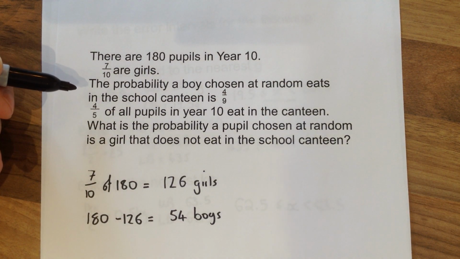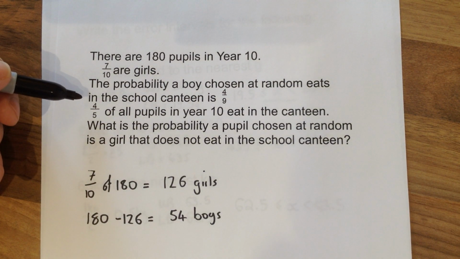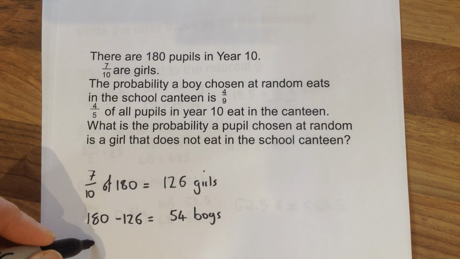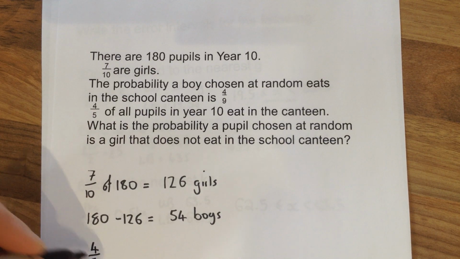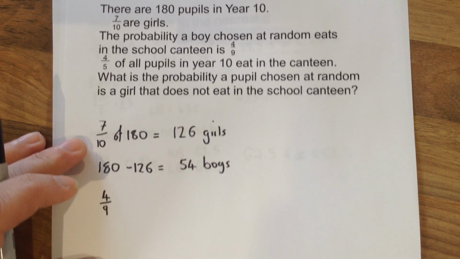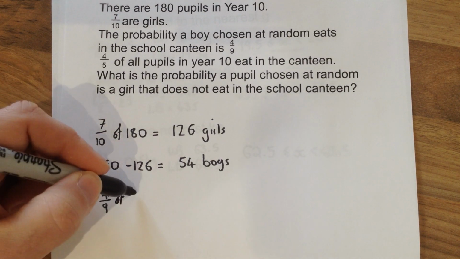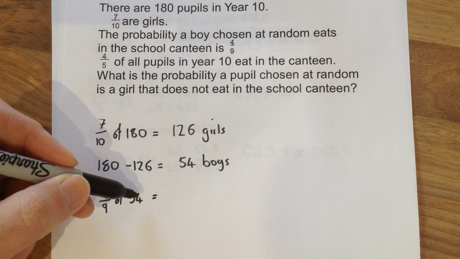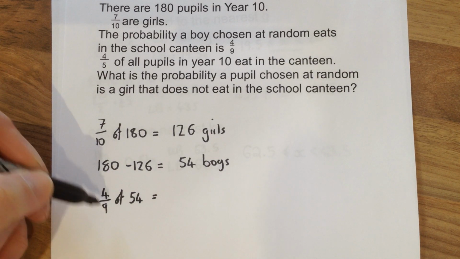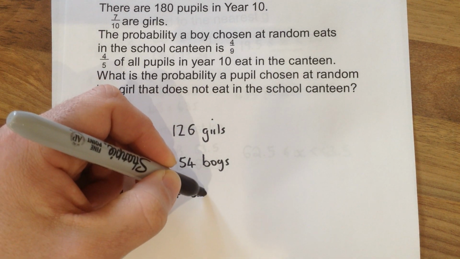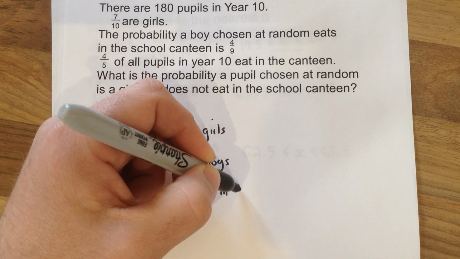The probability of a boy chosen at random eats in the school canteen is 4/9. Well, 4/9 simply means that 4/9 of the boys eat in the school canteen. So 4/9 of 54 eat in the canteen. 54 divided by 9 is 6, times 4 is 24, so there's 24 boys in the canteen.